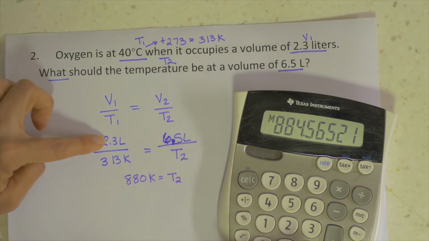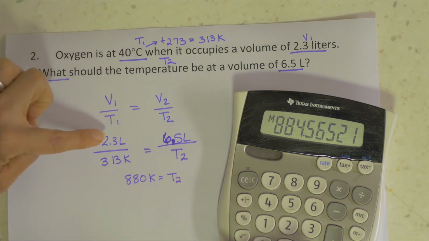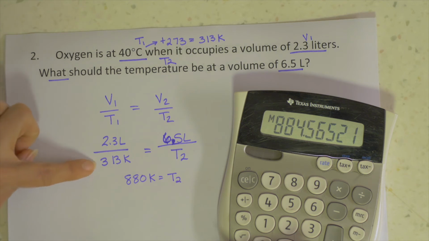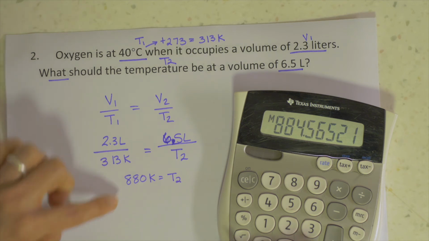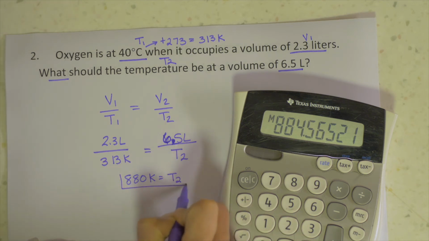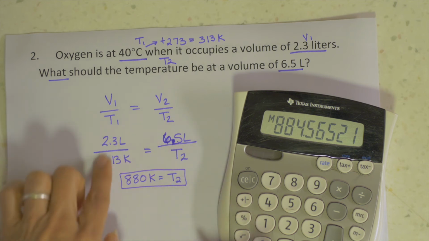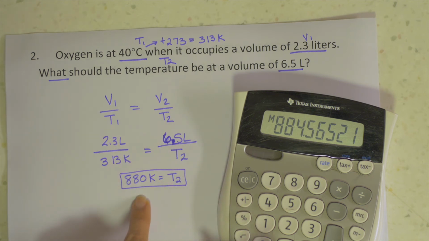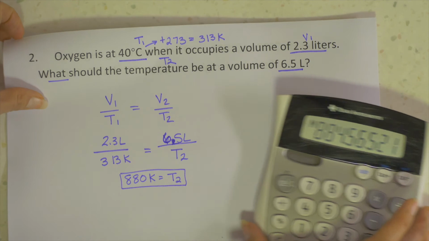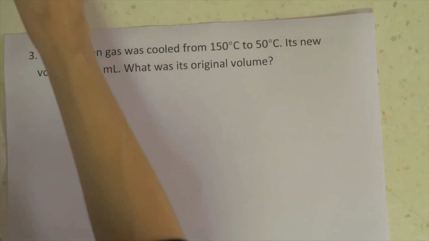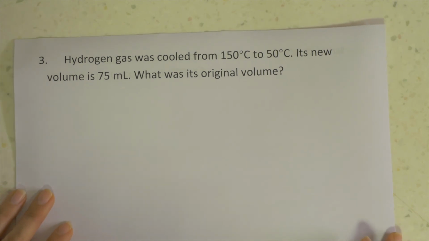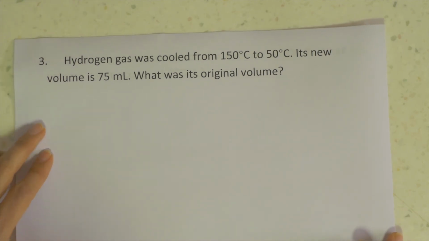My liters went up, my volume increased, so likewise my temperature increased. And so you can visually see that this was a direct relationship.